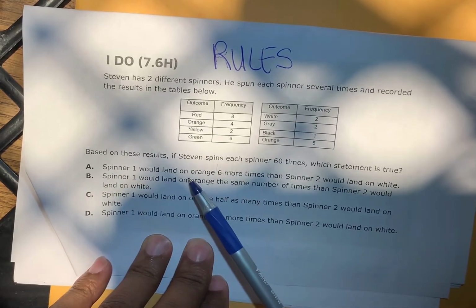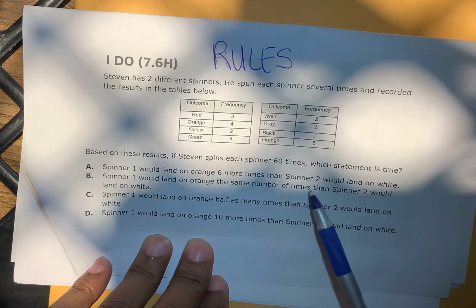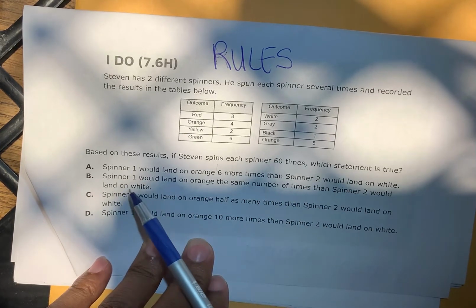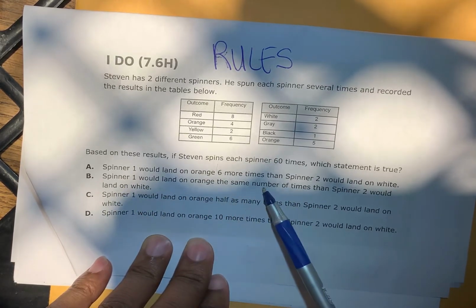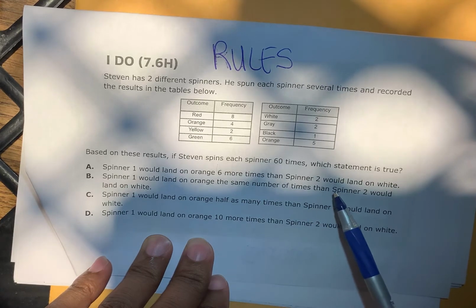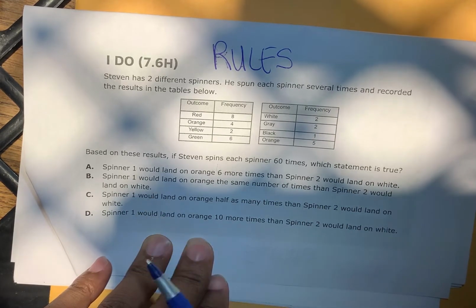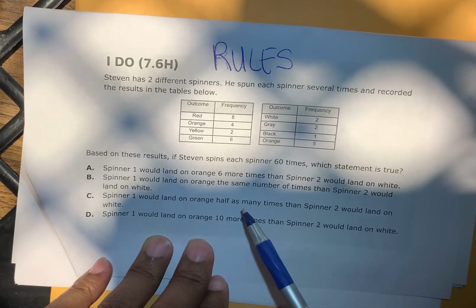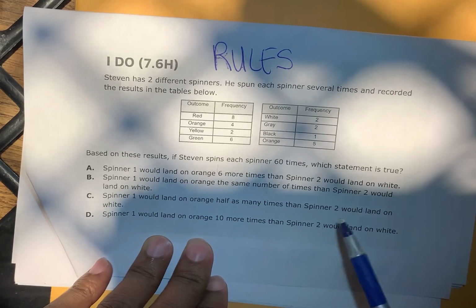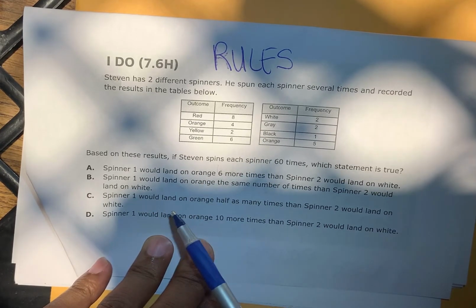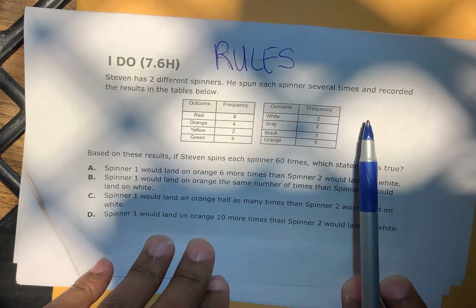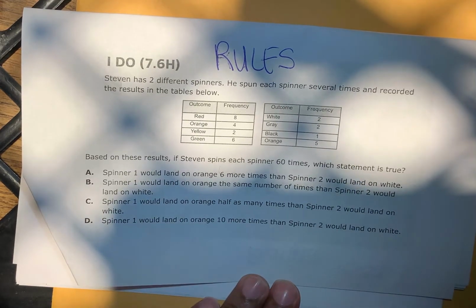Spinner 1 would land on orange 6 more times than spinner 2 would land on white. Spinner 1 would land on orange the same number of times as spinner 2 would land on white. Spinner 1 would land on orange half as many times as spinner 2 would land on white. Spinner 1 would land on orange 10 more times than spinner 2 would land on white.